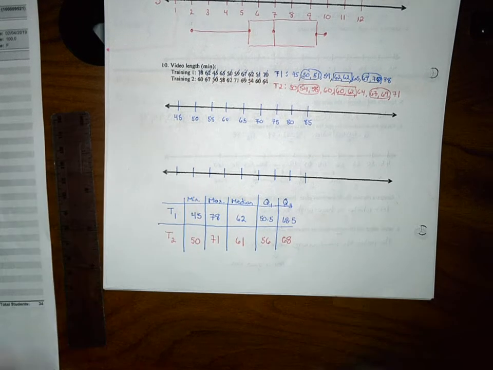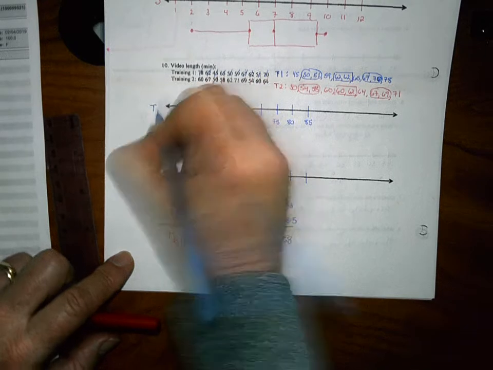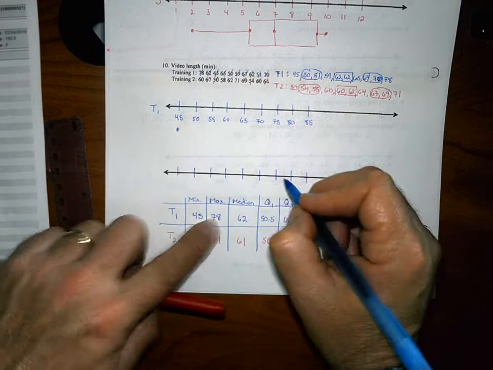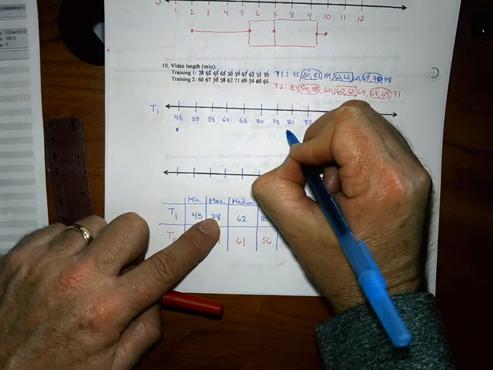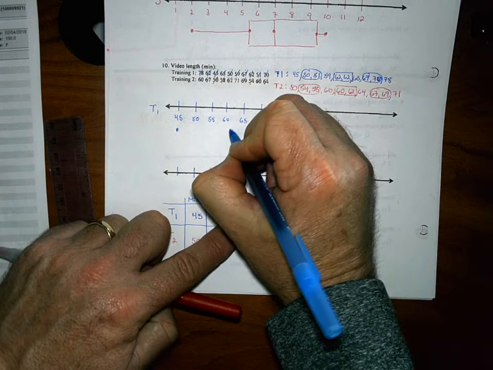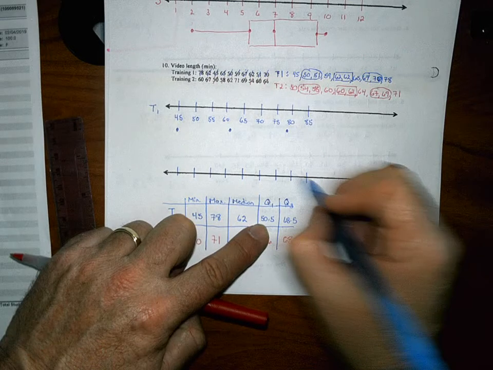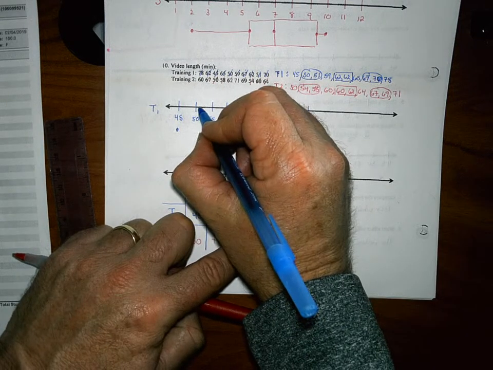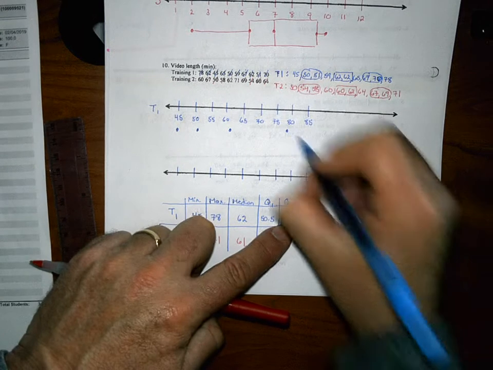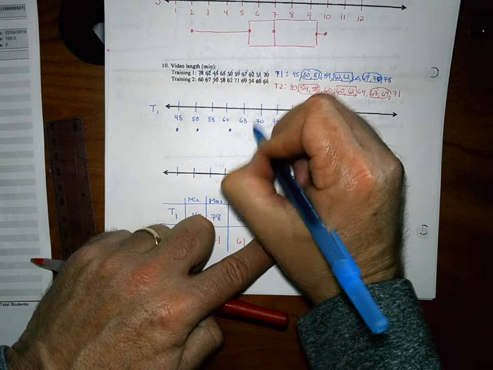So this is T1. All right, so I put a dot below 45. I put a dot below 78. Put a dot below 62, the median. I put a dot below 50.5, which probably would be about right there. And I put a dot below 68.5, which, I'm just estimating, is about right there.